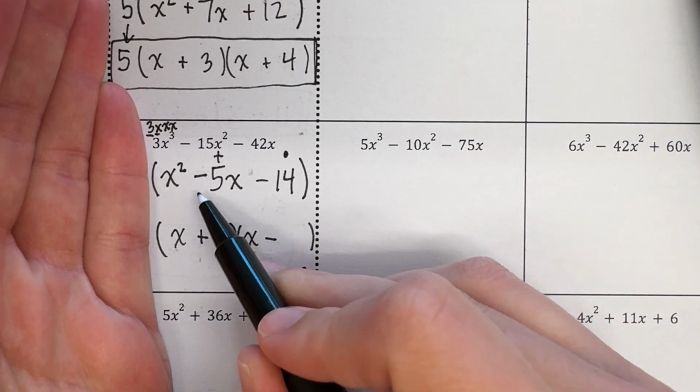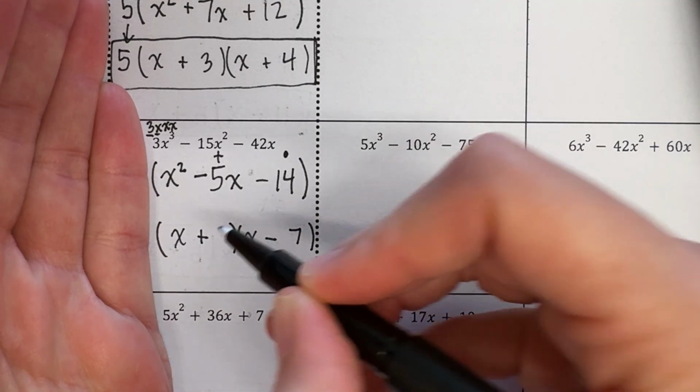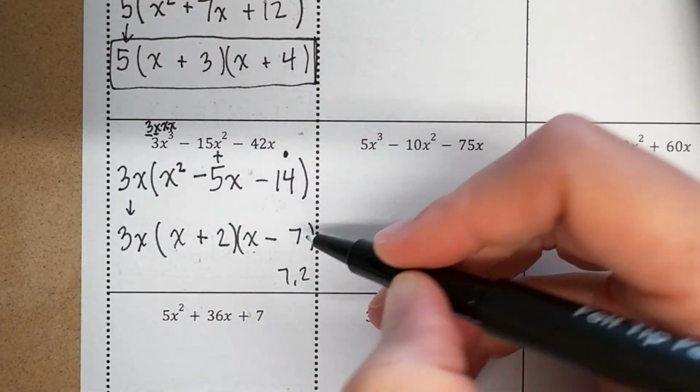And since I want them to add to a negative, I'm going to make the larger number the negative number and the smaller number the positive number.